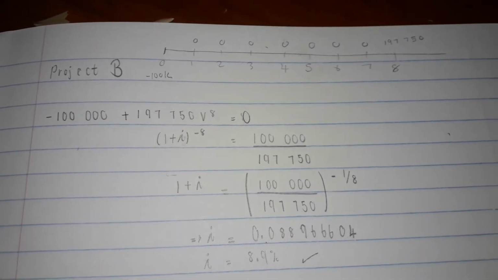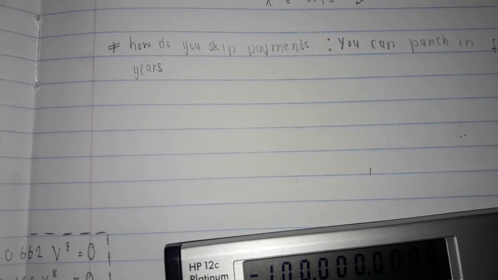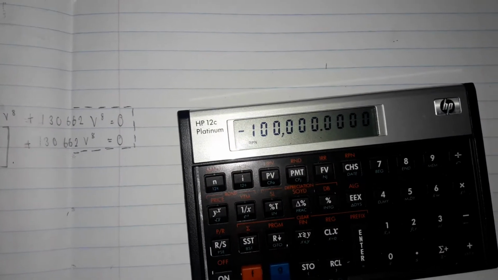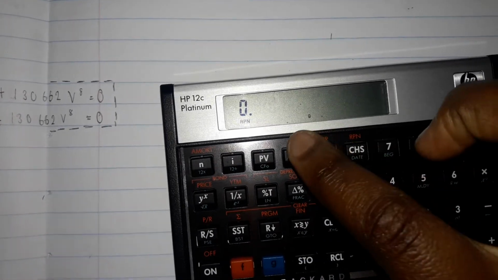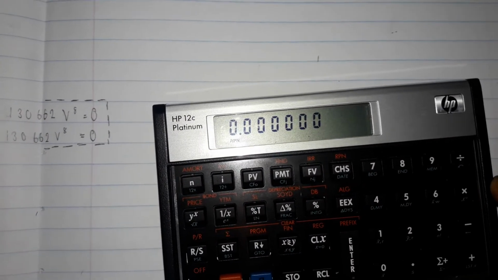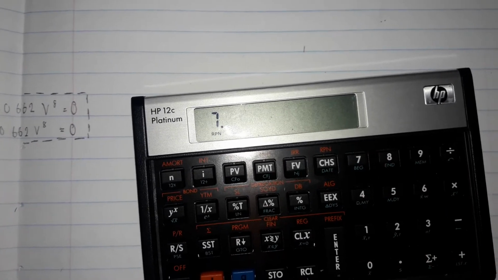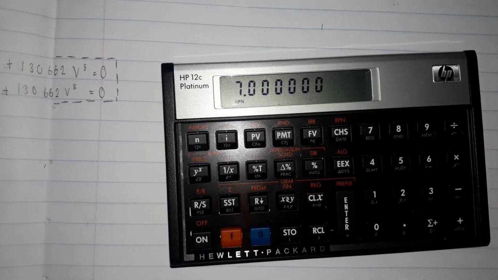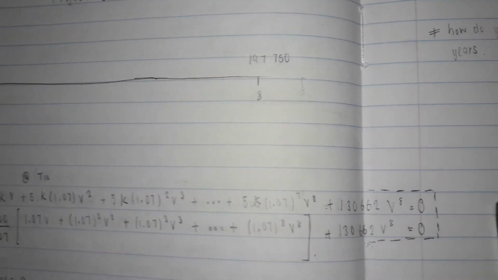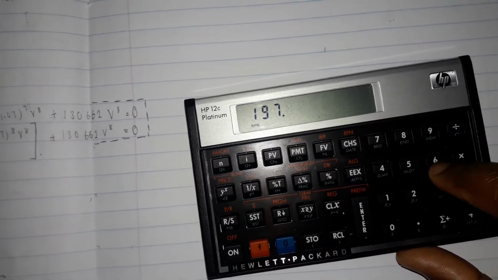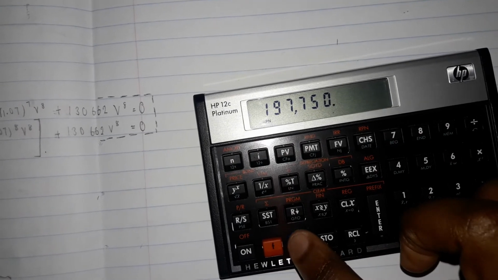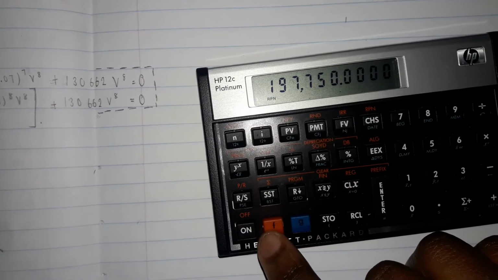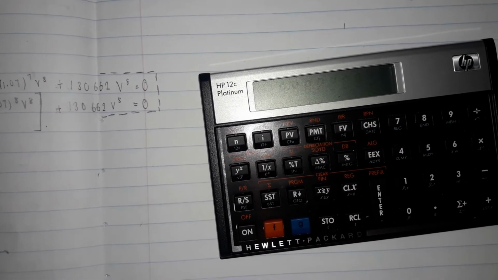Since we have 7 zeros between 0 and 8, you can just put in 0, and then that's the first payment. And then you could punch in 7 and then punch in the FV button. That's sort of like telling your calculator you'll put in 7 times, and then you finally put in the last cash flow, which is 197,750, and then you just use the orange button to get the yield.